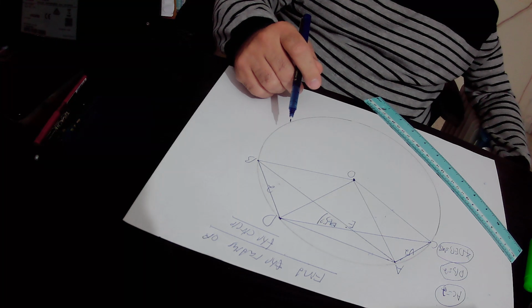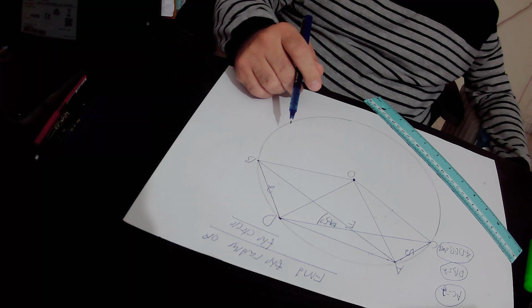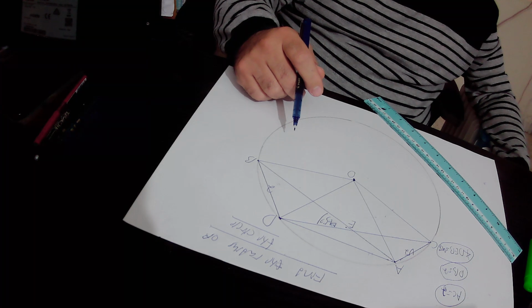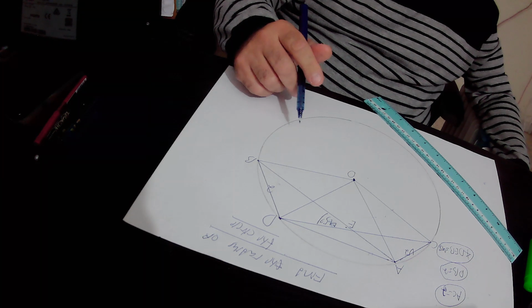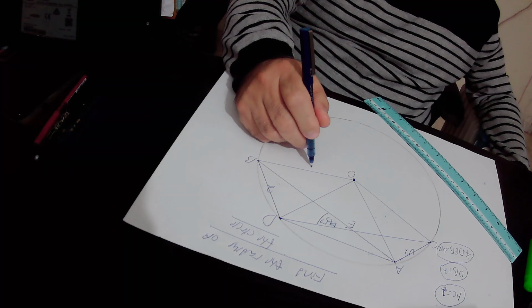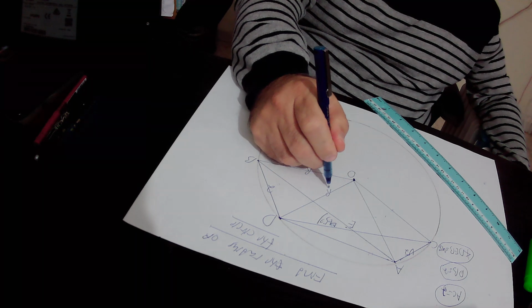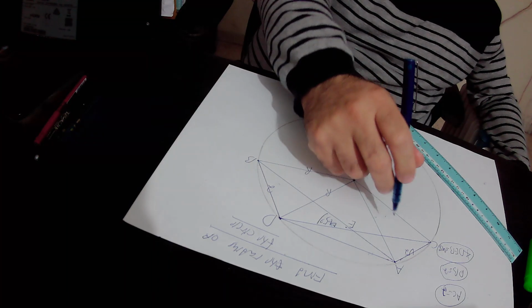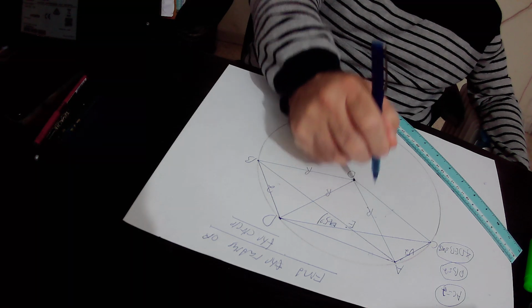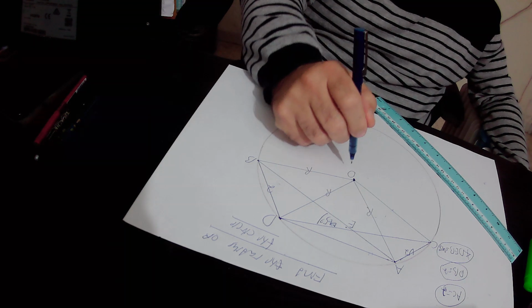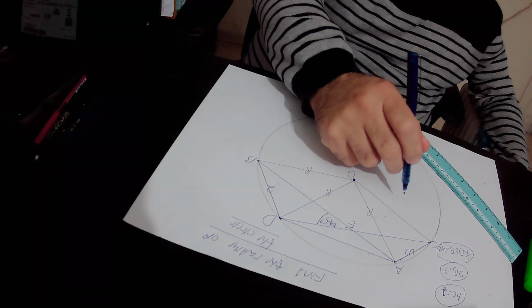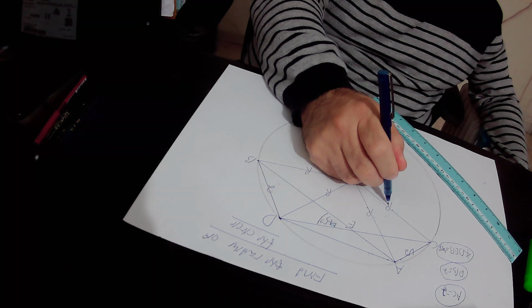Okay, so we define the radius of this circle as capital R, so OB equals capital R, OD equals capital R, OA equals capital R, and finally OC also equals capital R.